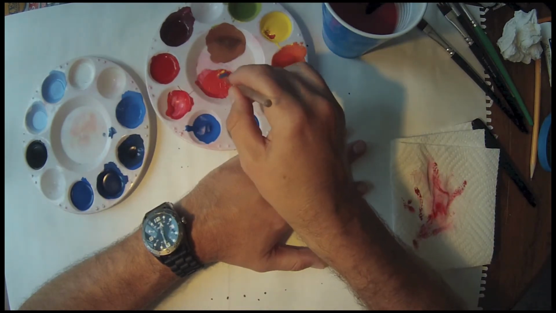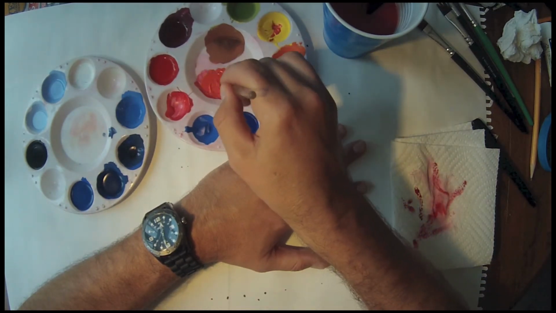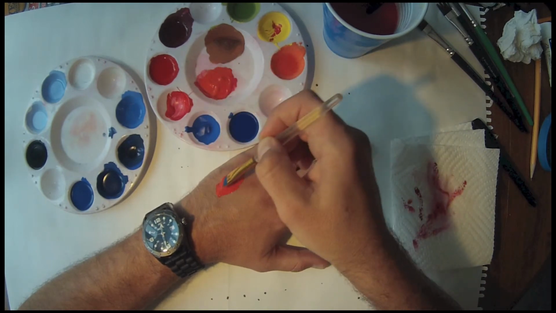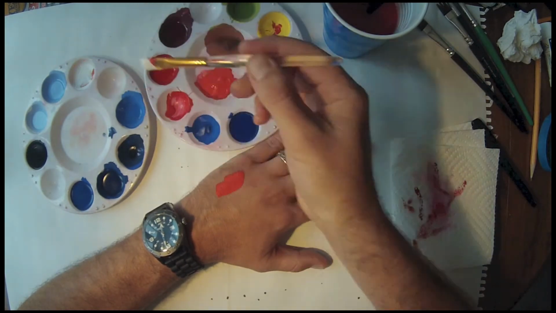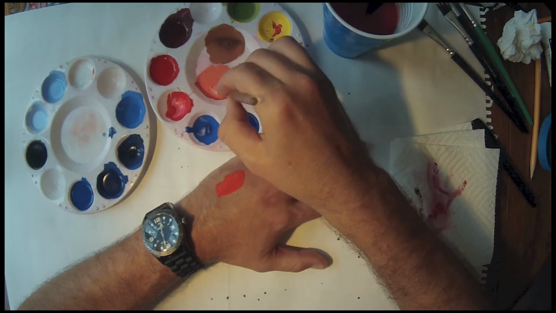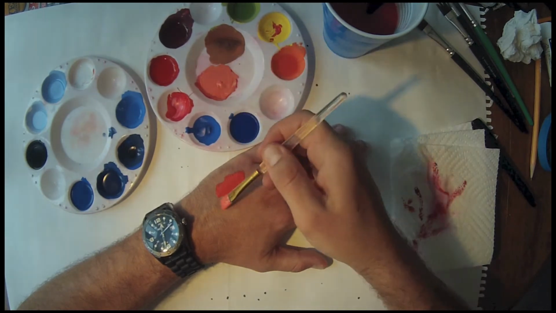Now to mix up some colors for skin tones, we want to start with a good peach or a good pink, and make sure that we have a brown mixed up so we can add some brown in. We use a lot of yellows and blues to adjust the tints and shades of that color.